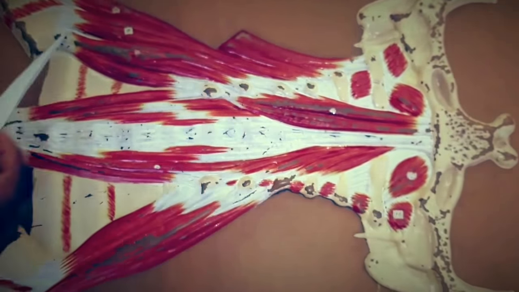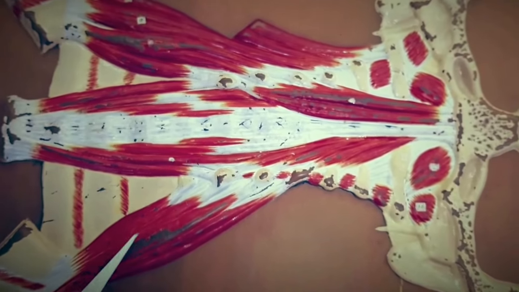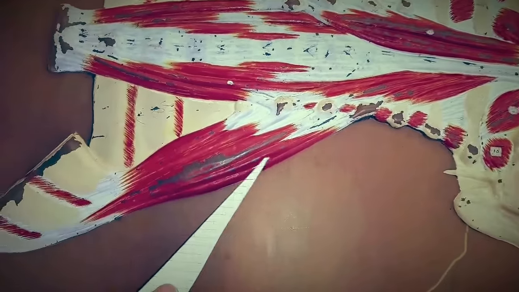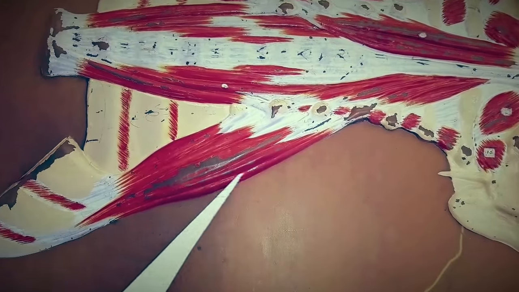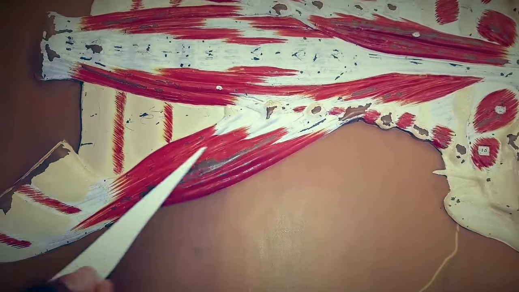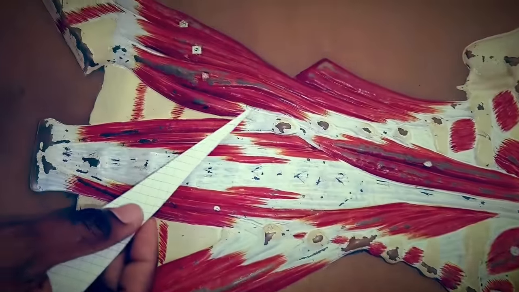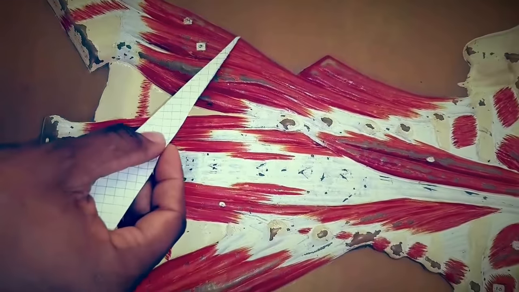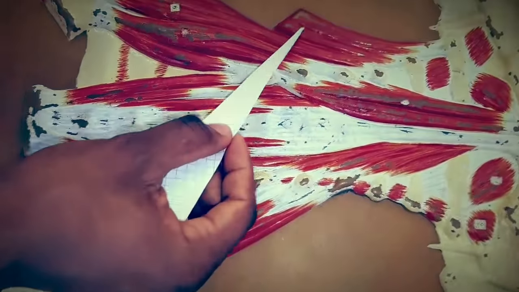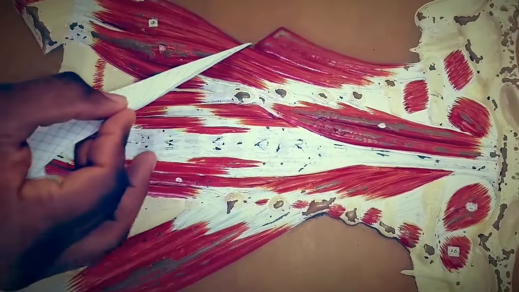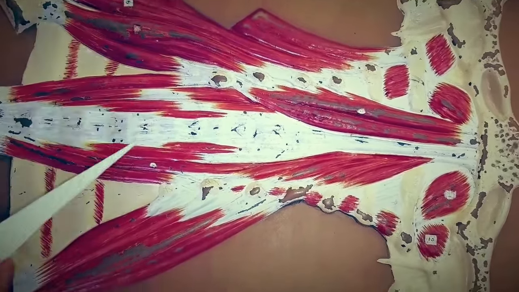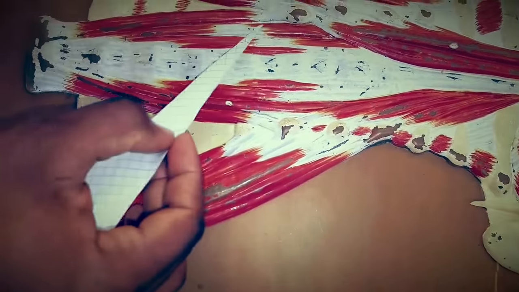Now talk about general muscles. Here we have the musculus scalenus posterior, medius, anterior, as we saw in our previous chart. Anterior, medius, and posterior. Here you have the levator scapula, which is cut off. Here you have the musculus longus colli.